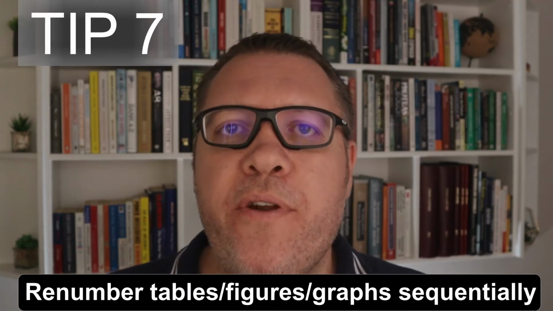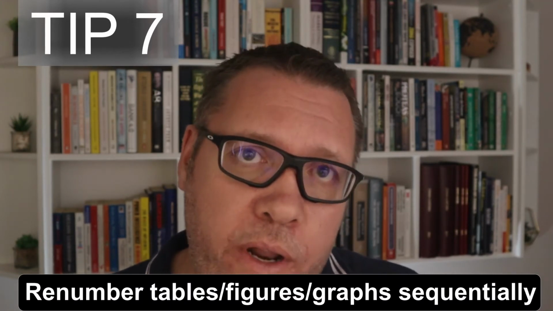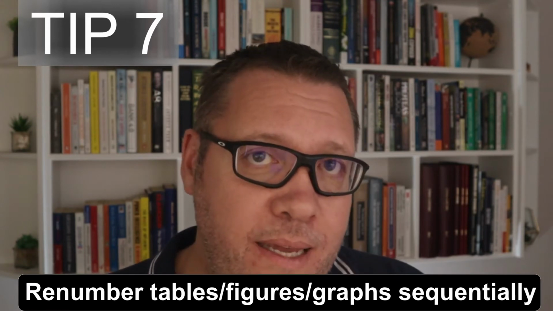The next important tip: if you do have tables or figures or diagrams that you would want to put in the presentation, rather renumber them as opposed to keeping their numbers according to the document itself. Once again, remember, although the PowerPoint is based on your thesis, it is for all intents and purposes something on its own.